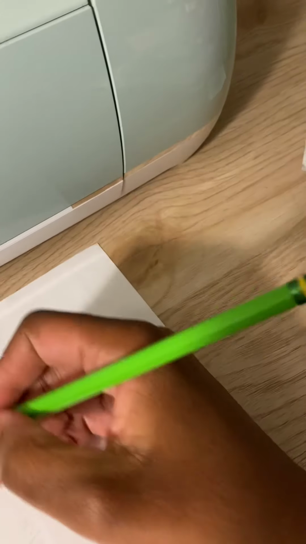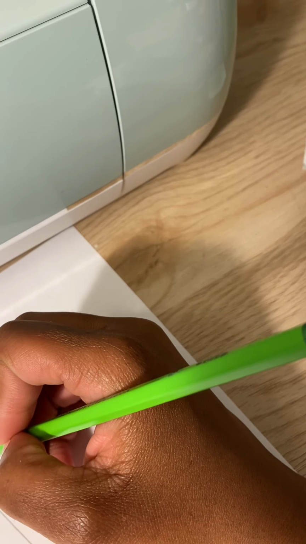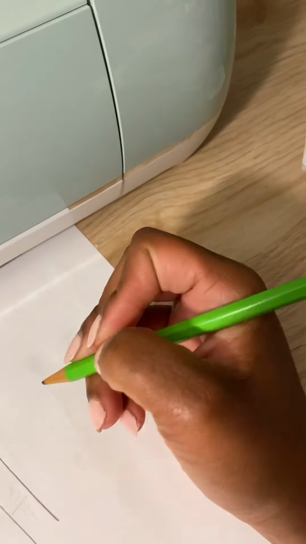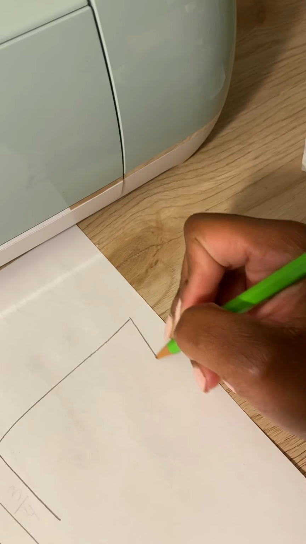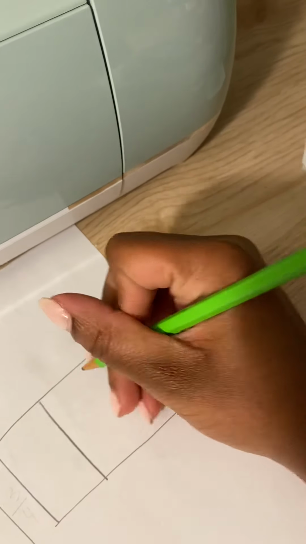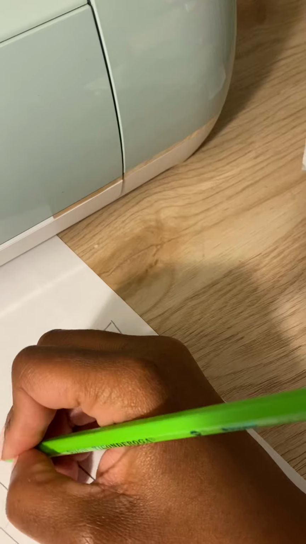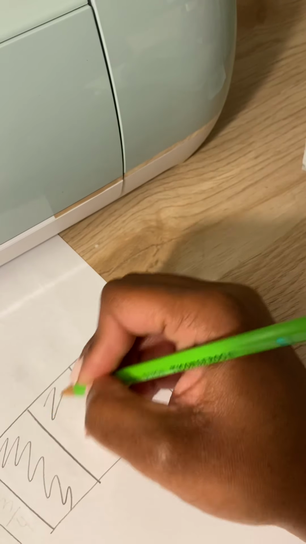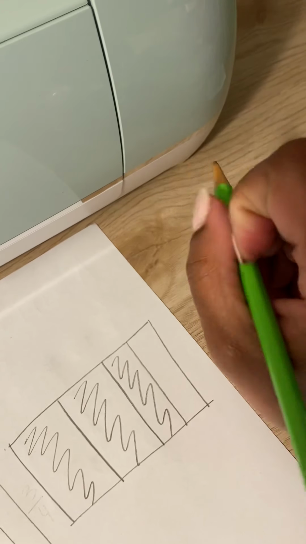Okay, so I'm going to use this paper. I'm going to start off by drawing the 2 1/2. So I'm going to draw the model. So this represents 1 whole. This is going to represent the 2nd whole, and then this is going to be the half. So that is 2 1/2.